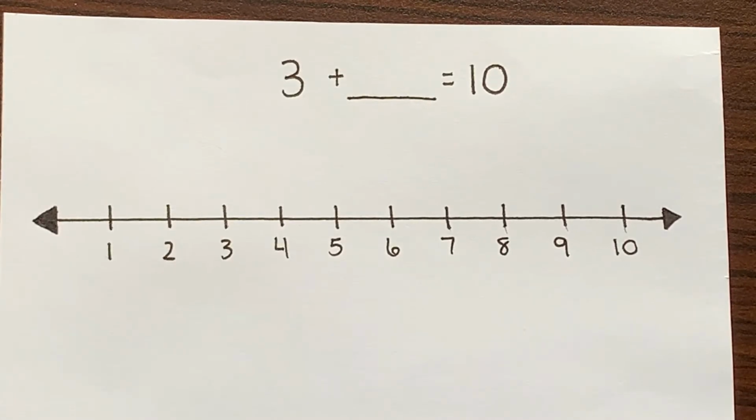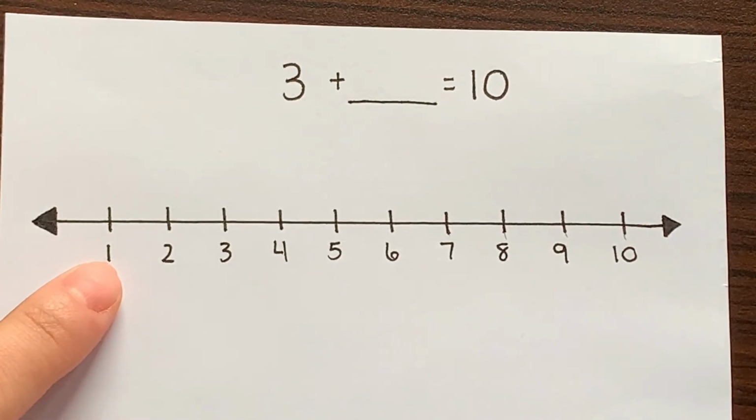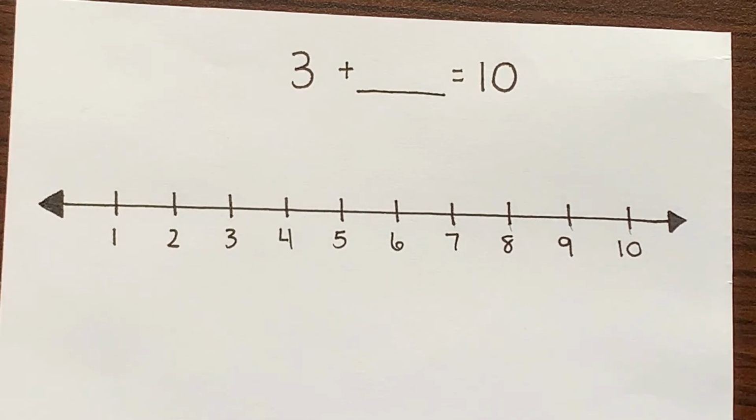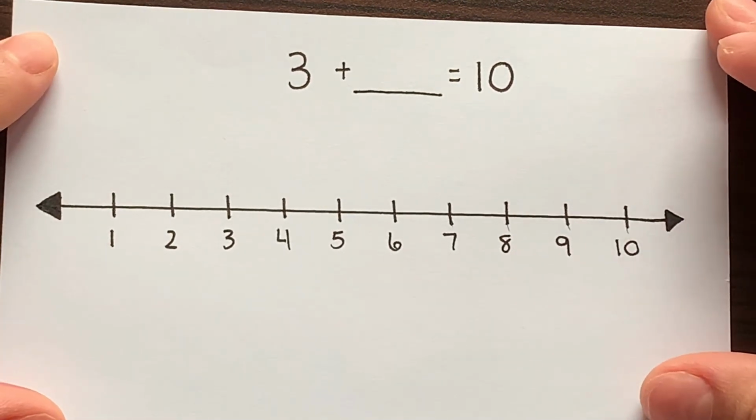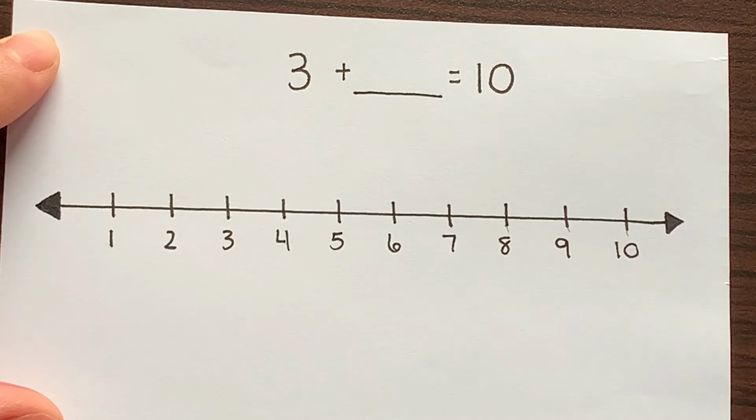Now here we have very similar problems to the ones that we have gone through before, but this time instead of using little doodles and coloring in bubbles, we're going to use a number line. So this is what a number line is, and I definitely think that this is an easier way to solve problems like this.